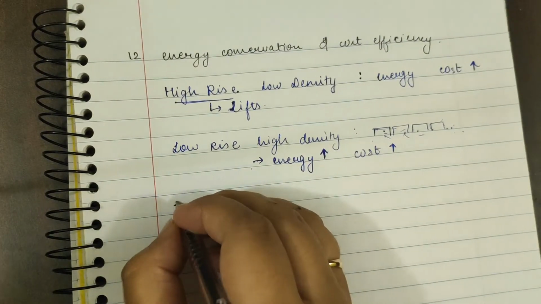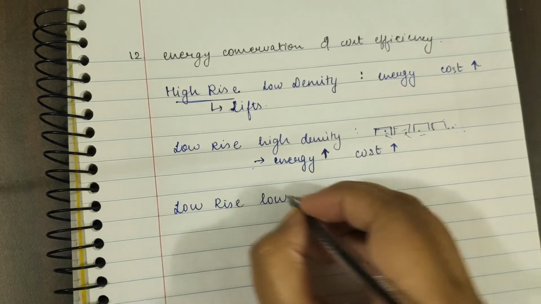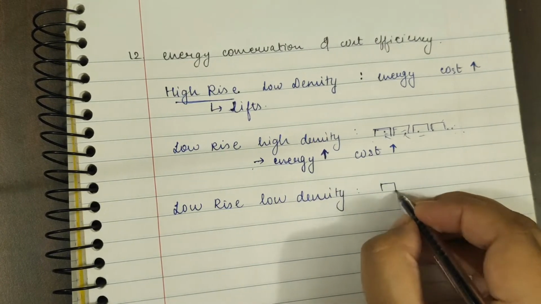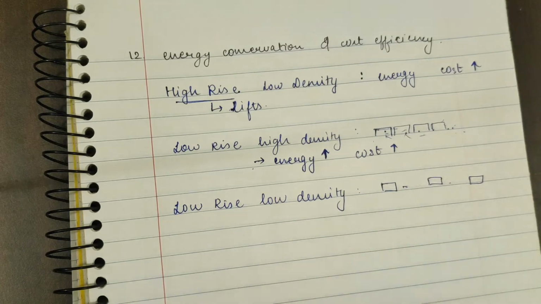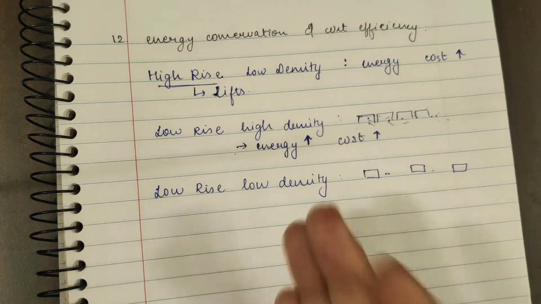And coming to low rise low density, this will work because you have low rise and low density, which means that there can be spaces. This is actually the ECBC code, according to the ECBC code, but I'm also explaining it.